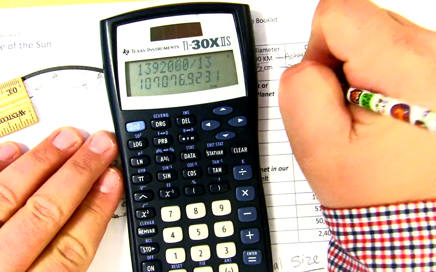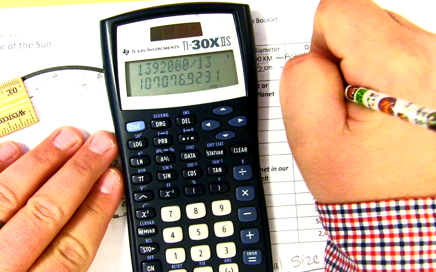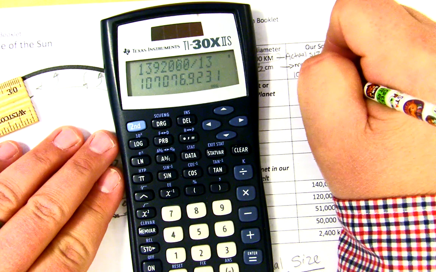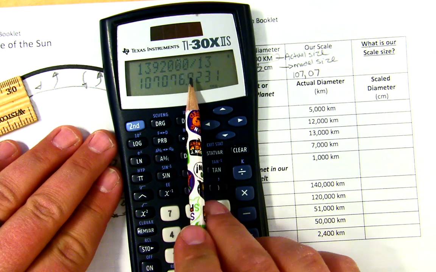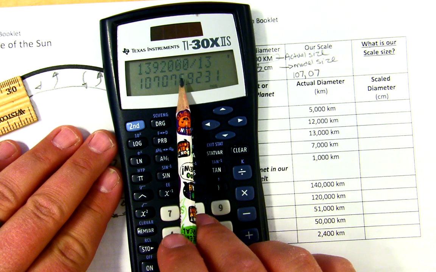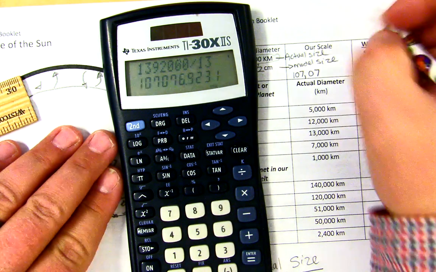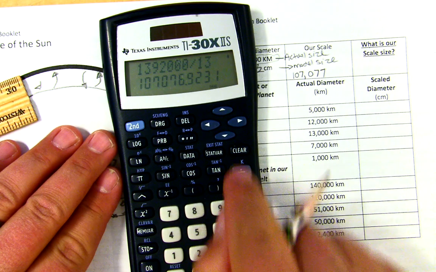So I'm going to write this down: 107,076.9. Let's take that 9 right here in the tenths place. Since it's 5 or more, let it soar. We're going to bump this up. We're going to round this up, this 6, because there's a 9 right there, to 77. Let's round that up to the nearest whole. Remember how to do that.